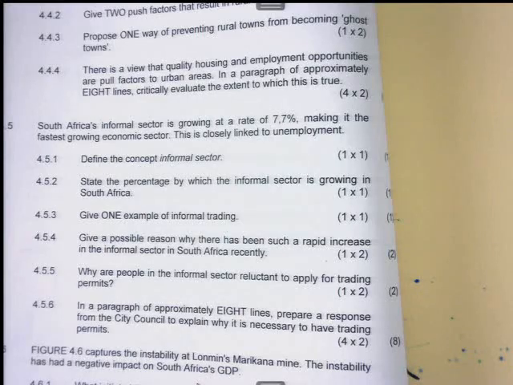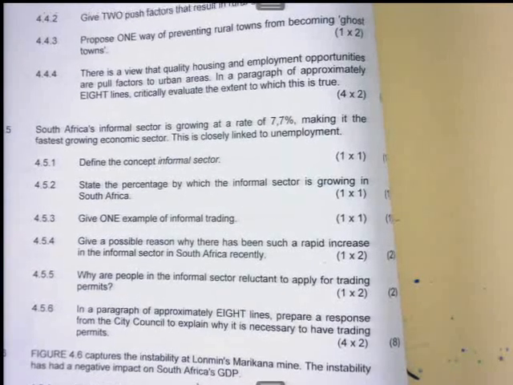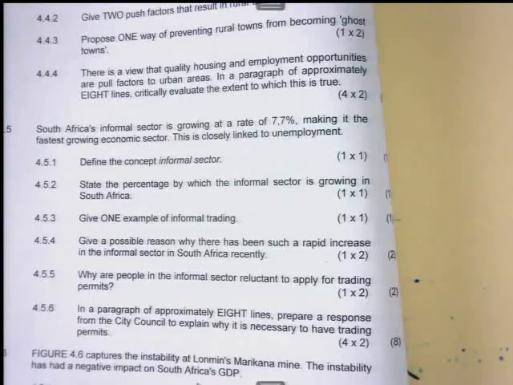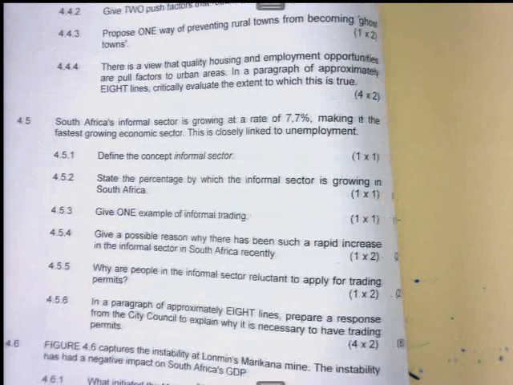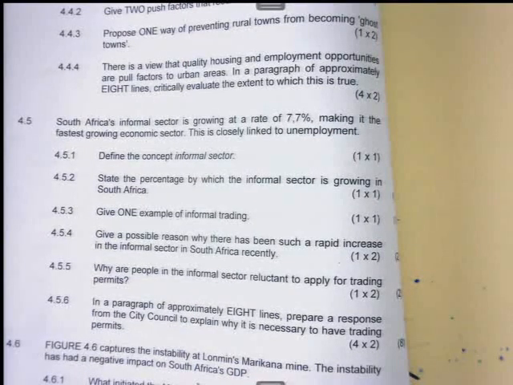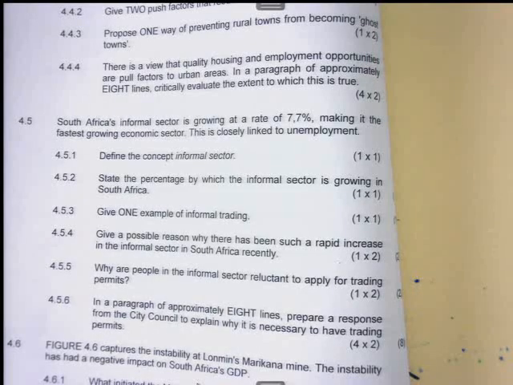Remember, we said we have many immigrants in our country. So immediately they go to apply, it means they will be recognized and they can be deported back to their countries. Others don't just want to comply with regulation, or others find it very costly to apply for the permits. So this brings me to the end of this question paper.